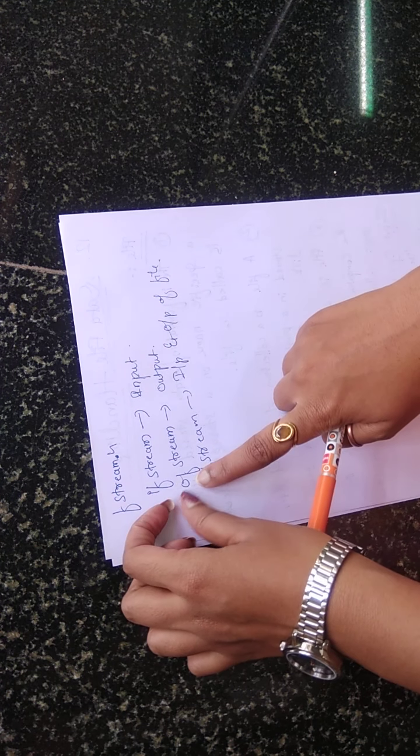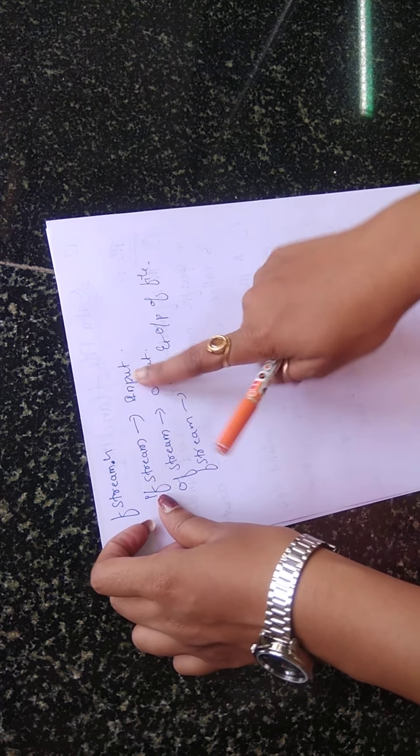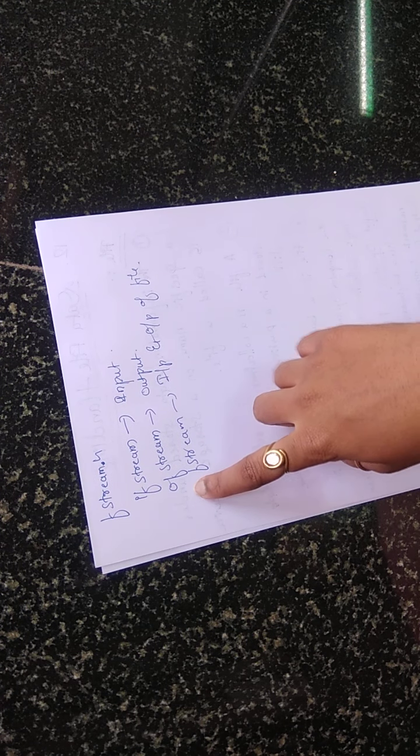The o in ofstream means output, and the i in ifstream means input. That point you can remember. ofstream comes with o meaning output operations, and ifstream comes with i meaning input operations. Done? So like this we use these different classes to perform the operations.